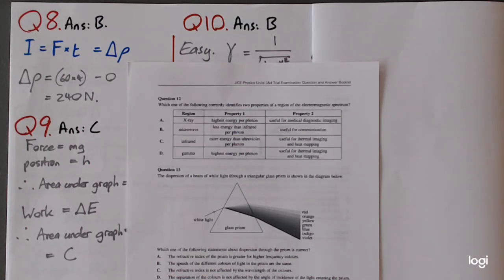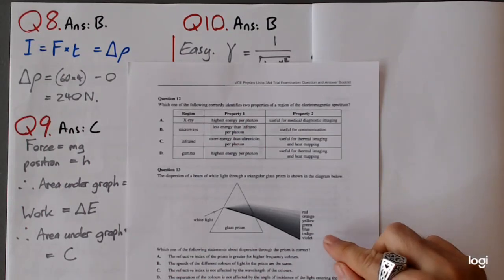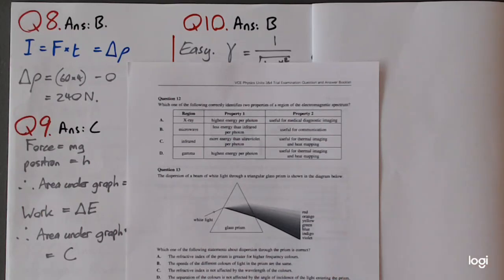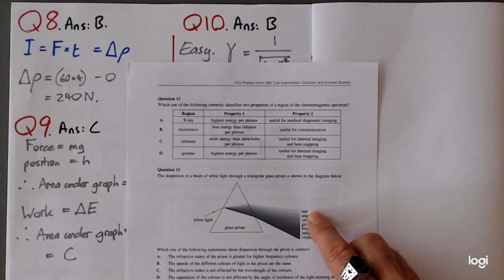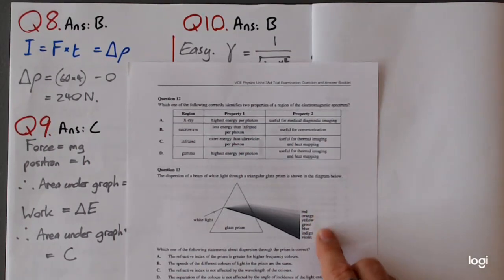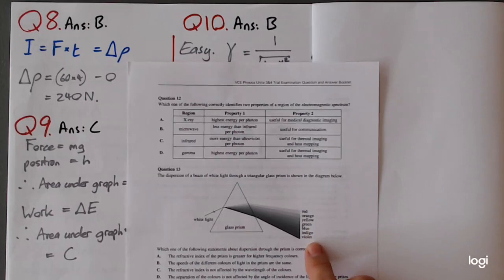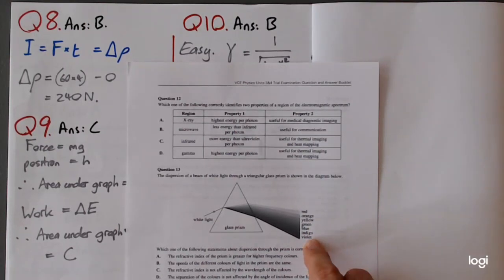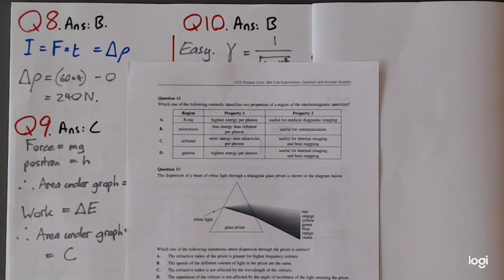Question 13, dispersion of a beam of white light through a triangular glass prism is shown in the diagram below. Which one of the following statements about this is right? I believe it's the first one. The refractive index of the prism is greater for higher frequency colors, right? Red is the lowest frequency, lowest energy, and violet is higher. So if violet bends more, it's got to have a higher refractive index. So A is true.